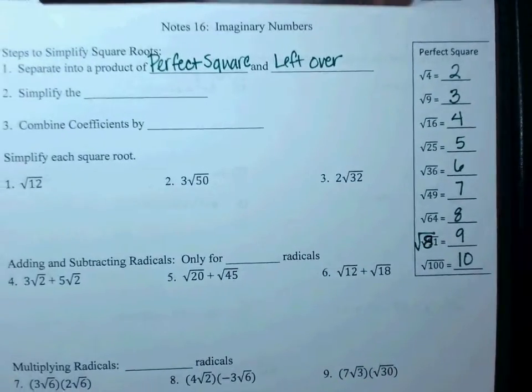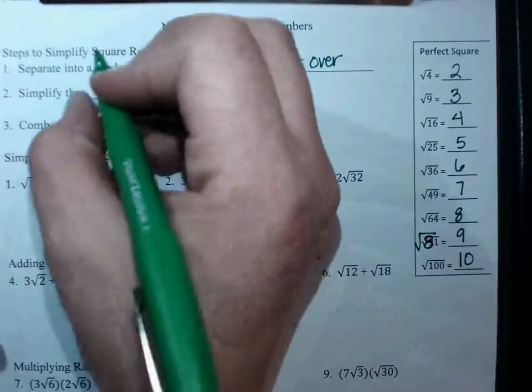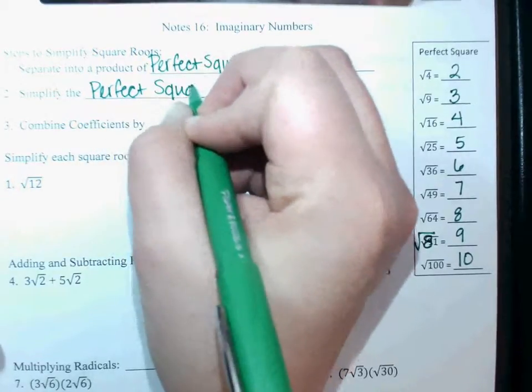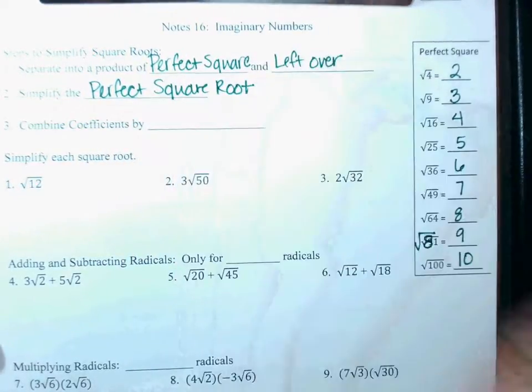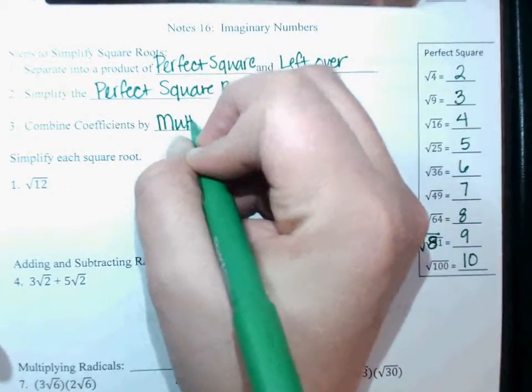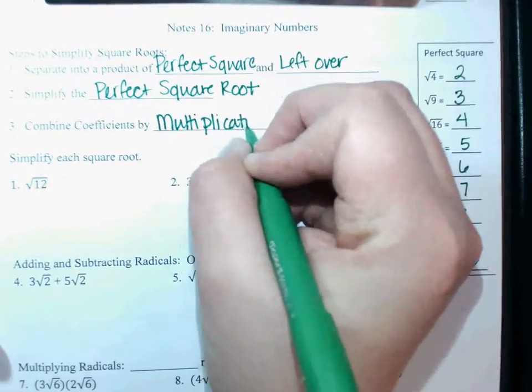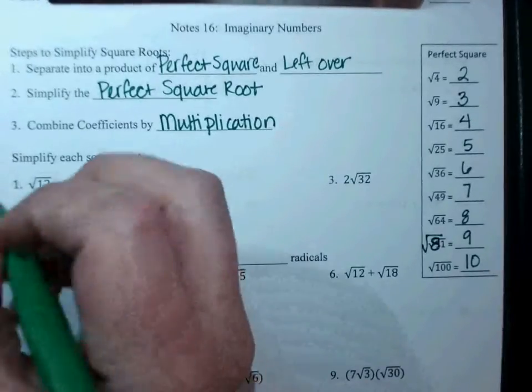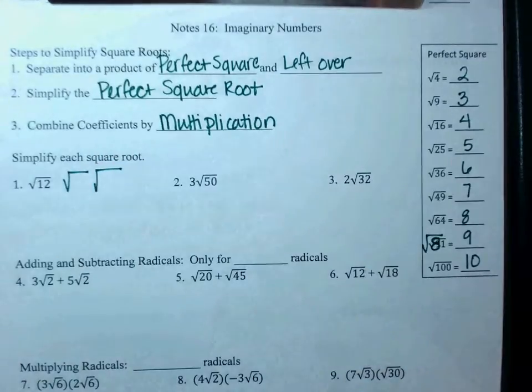So you're going to separate into a combination of a perfect square and then whatever's left over. You're going to simplify the perfect root. And then if there are 2 coefficients, you're going to combine by multiplication. Okay? So let's say that you're doing this very first one. Your number is the square root of 12. I want you to break that up into 2 square roots.